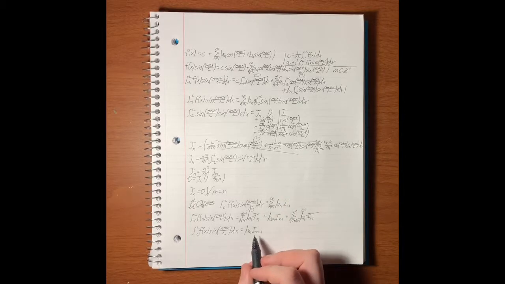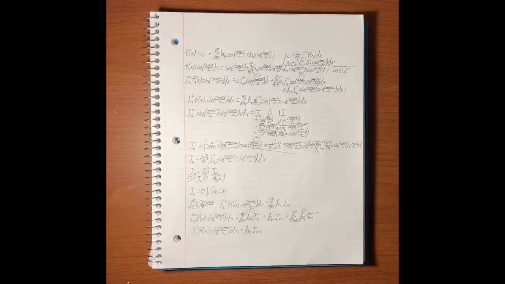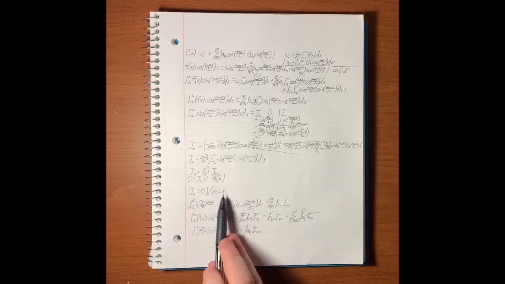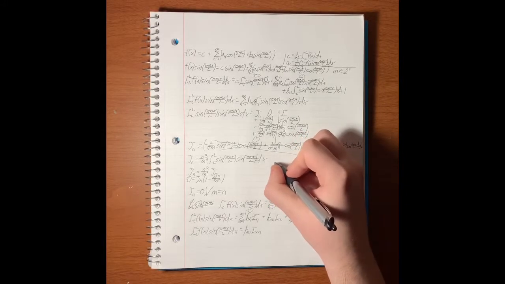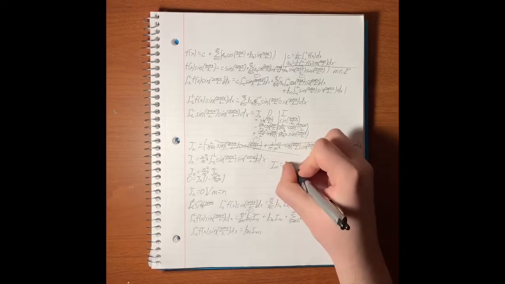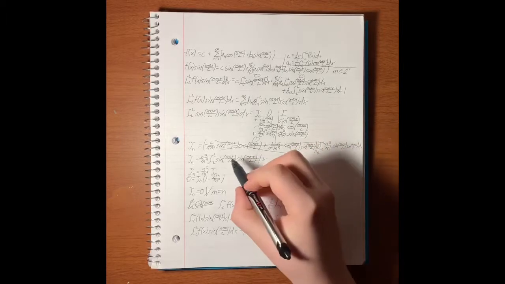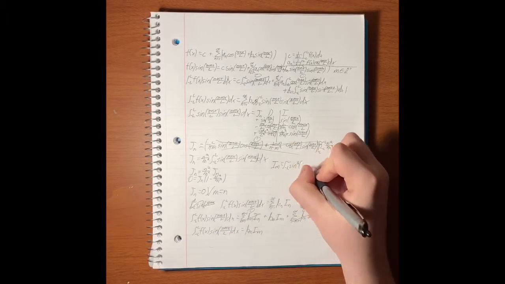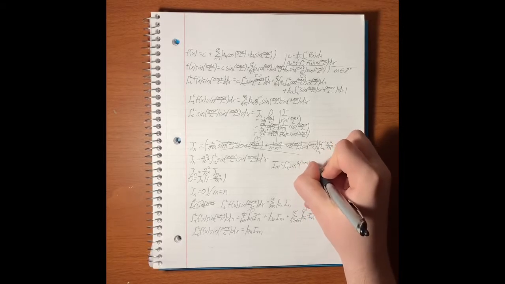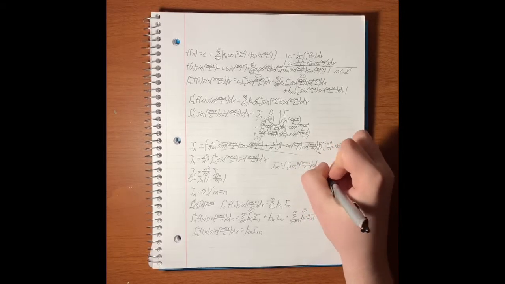Now we have to evaluate I of m because, as last time, if n is not equal to m, if n equals m, then J of n could be anything. So we'll say I of m equals the integral from negative L to L. If n equals m, this is just going to be sine squared of pi mx over L dx.